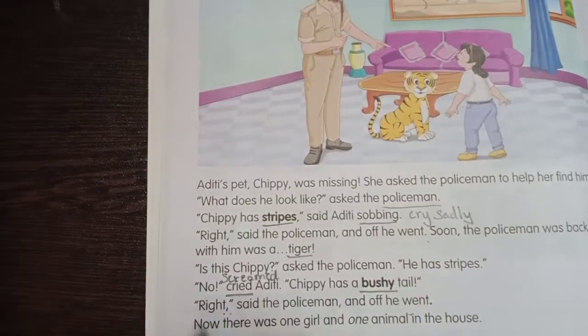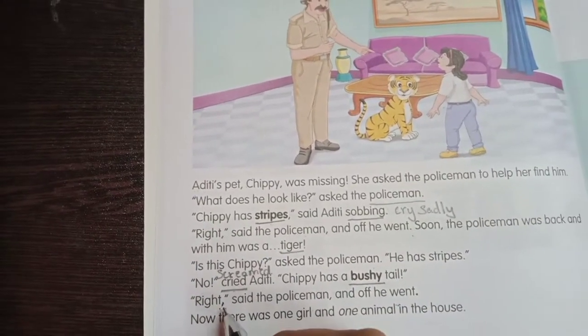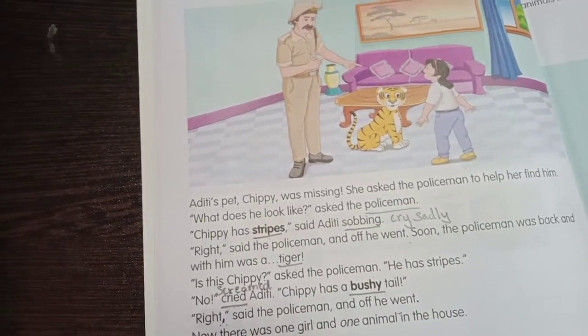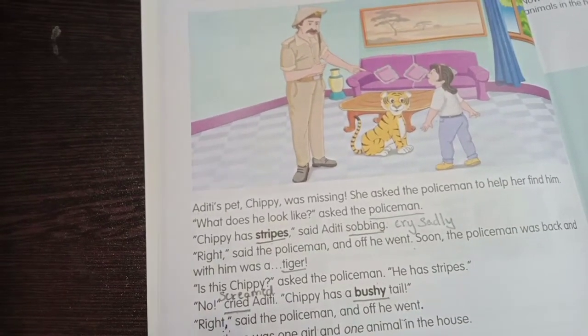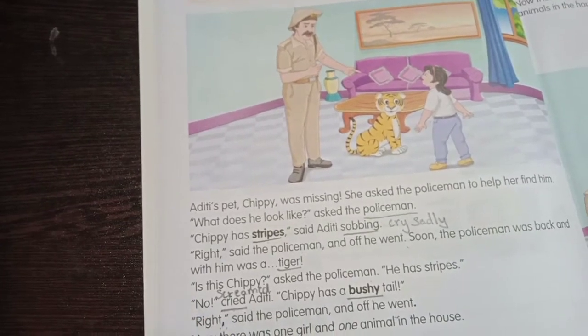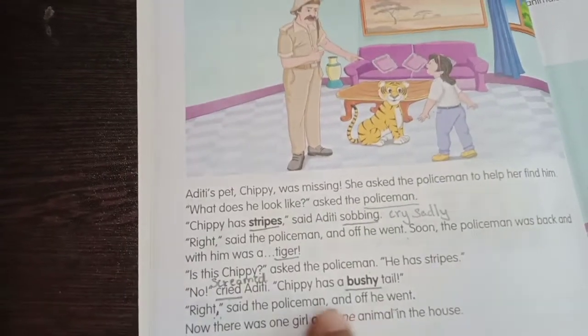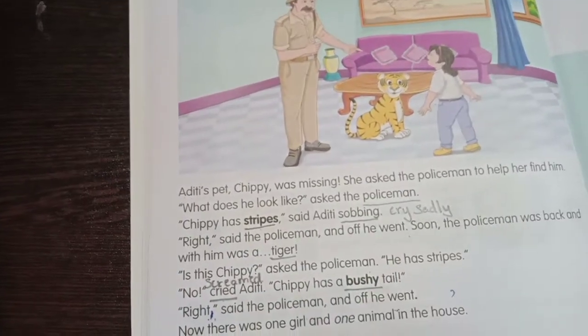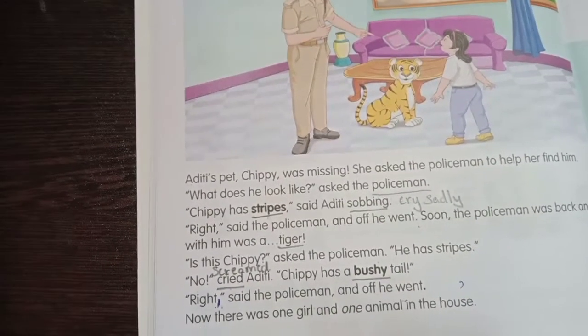So he said right, and then he went away. The sentence has a comma where there should be a small pause, or a break. He's telling, and after he told, what did he do? He went away. So there is a comma. Comma should be written like this. Yes, it is called a comma.